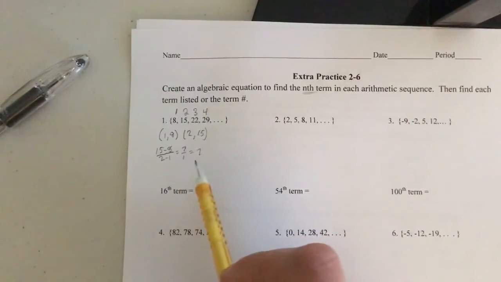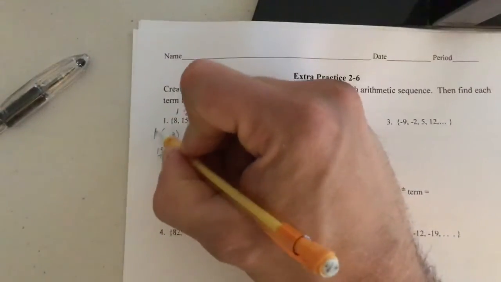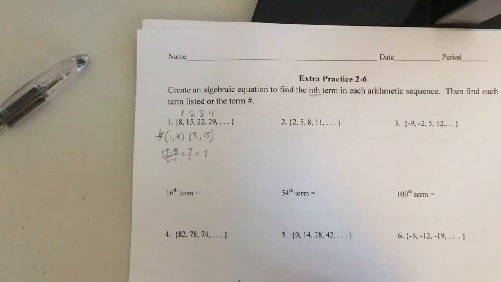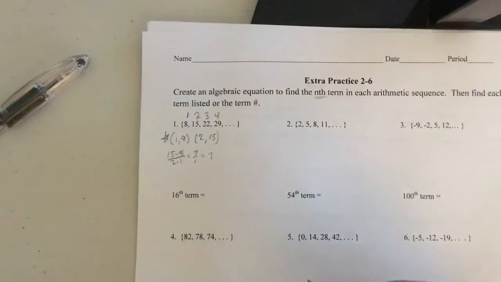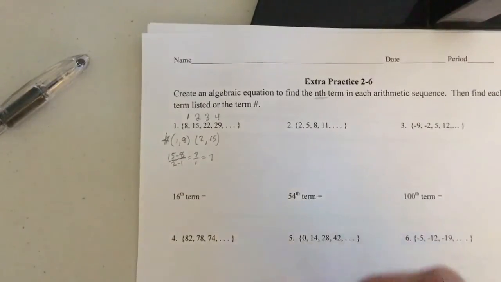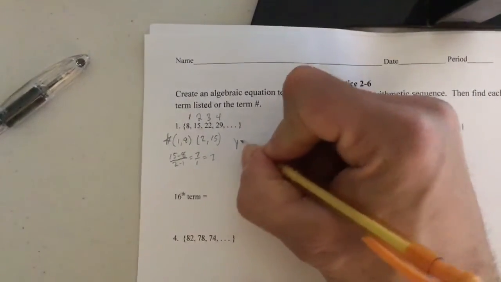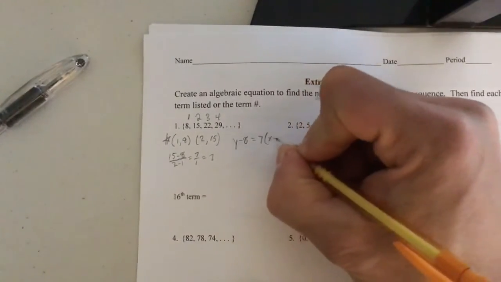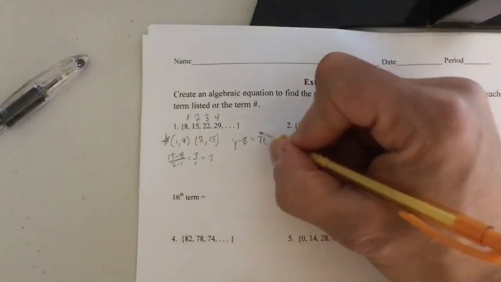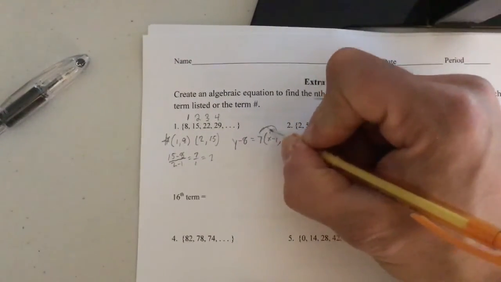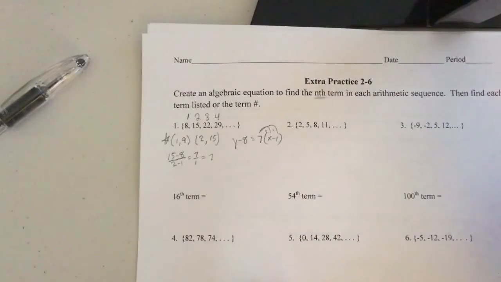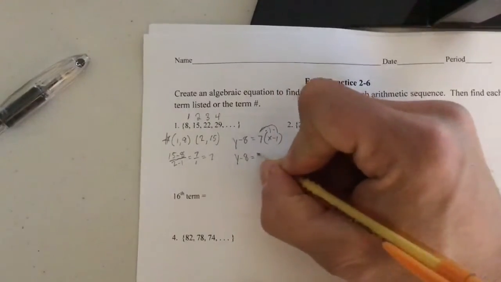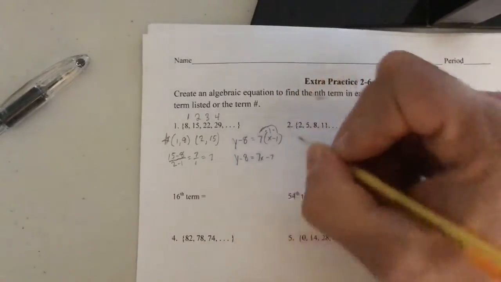Then choose whichever point you want. Personally, I'm going with the first one. And we're going to say, let's not only put it in point slope form, but then convert it to slope intercept, aka y equals mx plus b. So y minus 8, because 8 was our y term, equals 7 times x minus 1. Don't forget to distribute that 7. I know it's silly, but look, kids, I'm old. I still draw the rainbows. Please do the same. We get y minus 8 equals 7x minus 7.